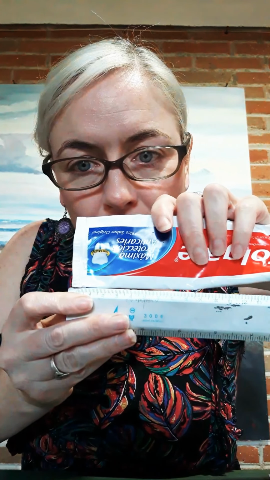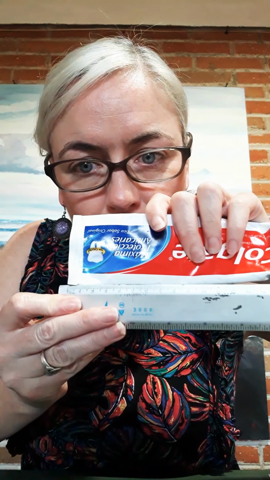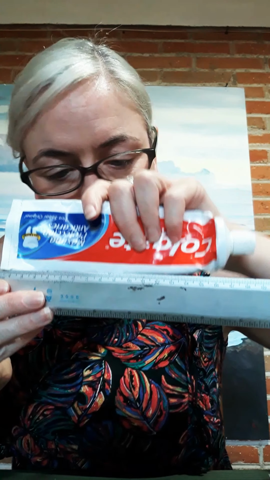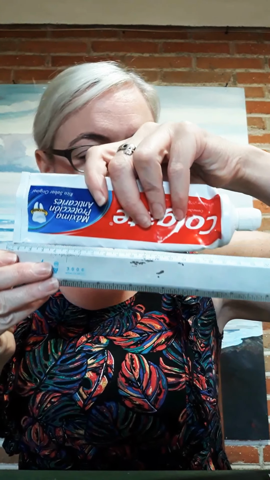So the first thing I am going to measure today is my toothpaste. I've just brushed my teeth, so it was at my hand. So I get my toothpaste and I get my ruler. Make sure I put it at 0. Is it at 0? Perfect. And all the way. It's a little bit tricky to hold it up.